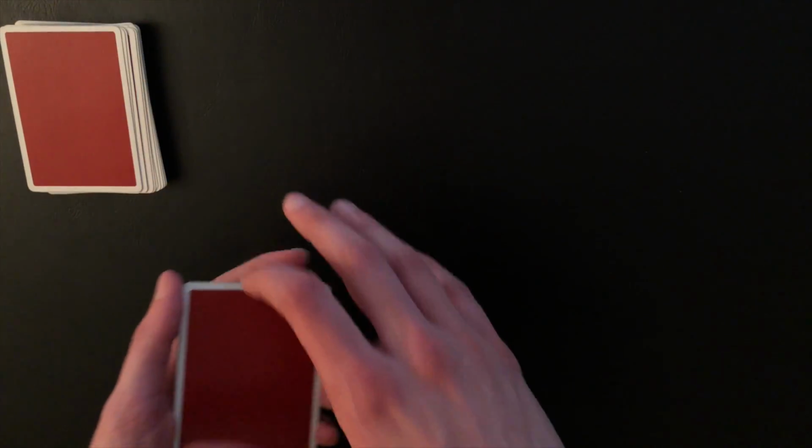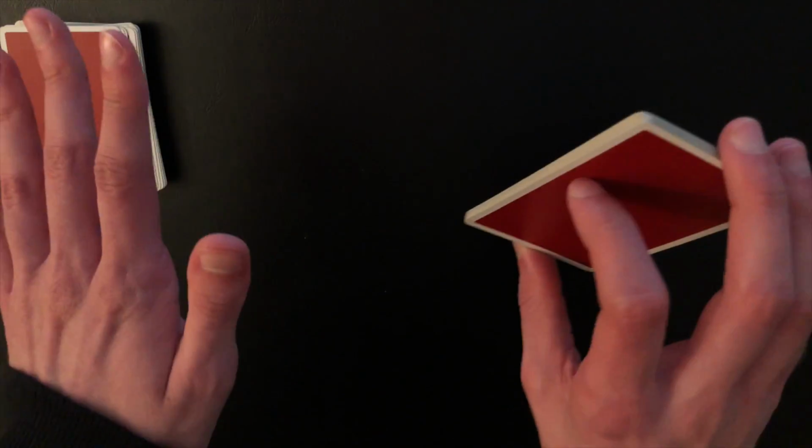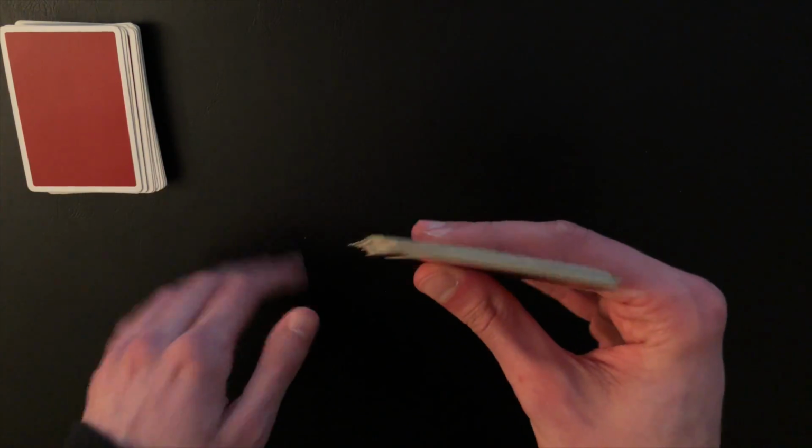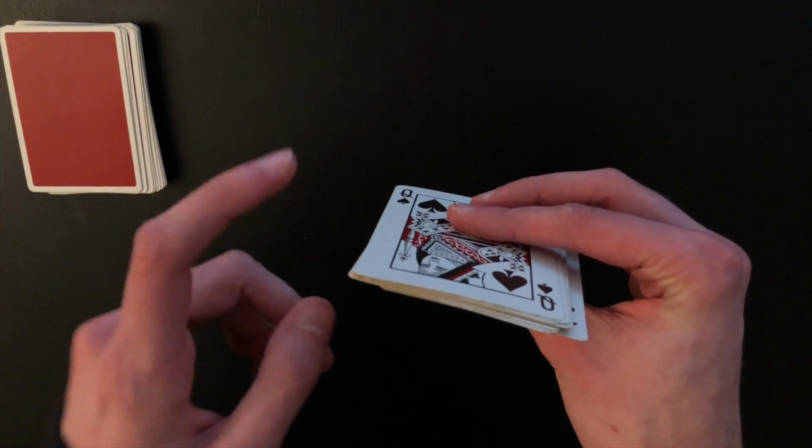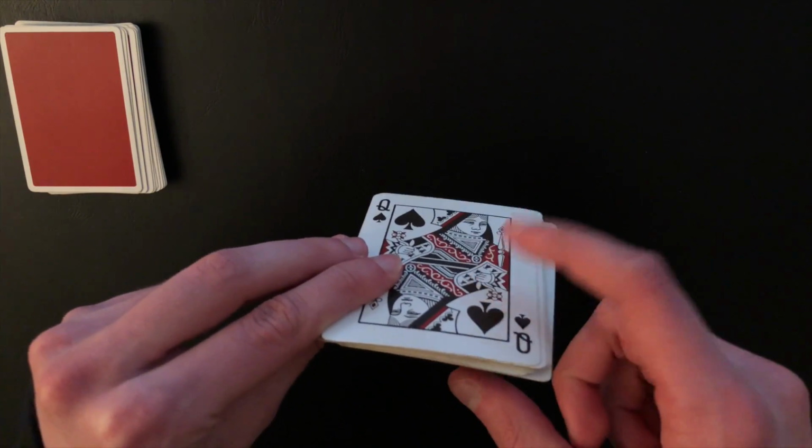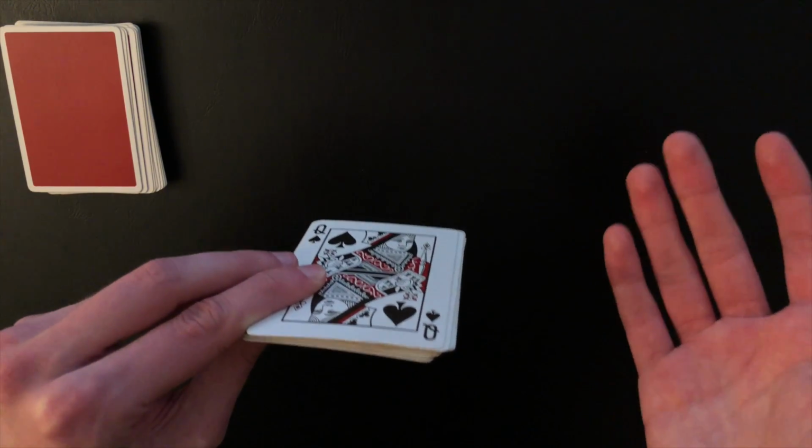You're just going to set the deck down and then lift up your hands and show, look, now I don't know which card that you're thinking of in this pile. And since you're showing them the bottom card here, the face, they still see a black queen here. Yes, they might notice that it's a different queen.